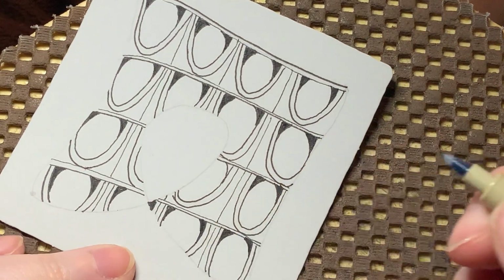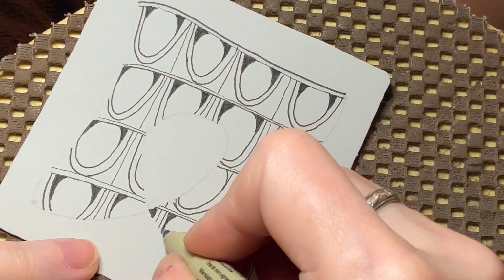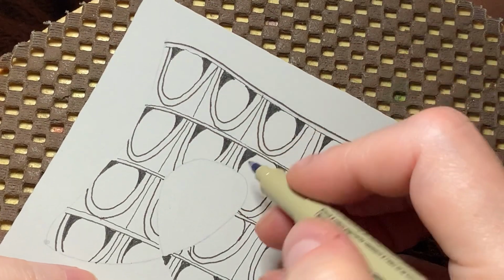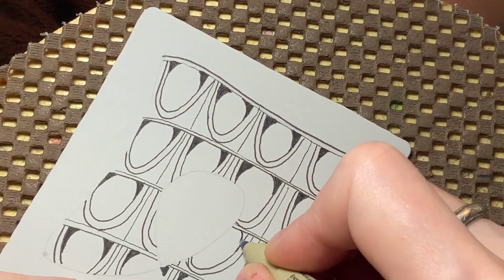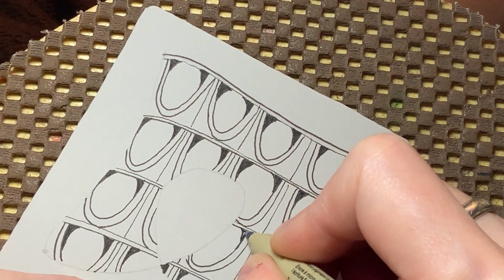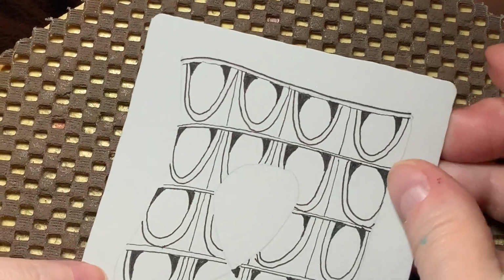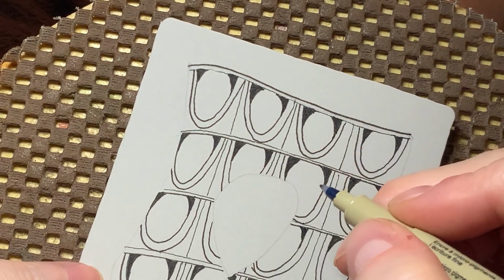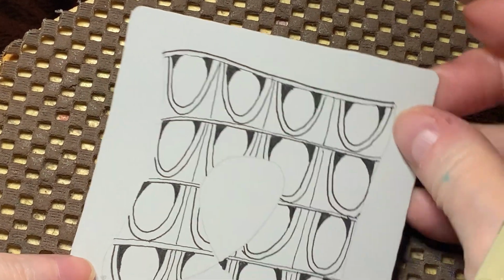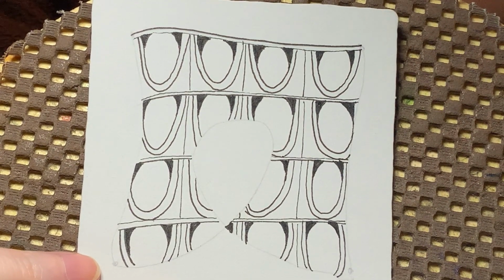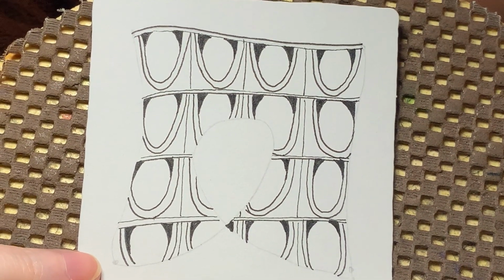Now, once we have this inked, we have another element that we're going to add. It's going to be sort of a half circle that we're going to add at the apex of this curve. I think I got all my spots. Okay.